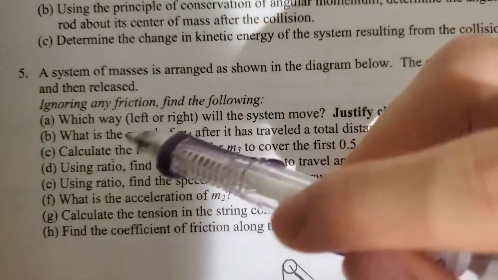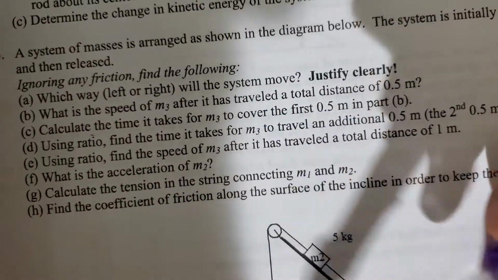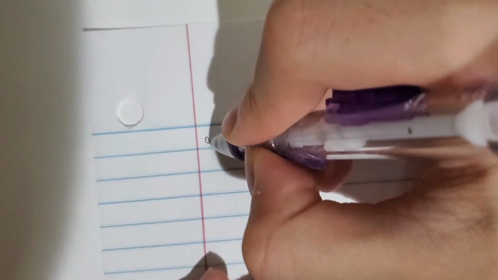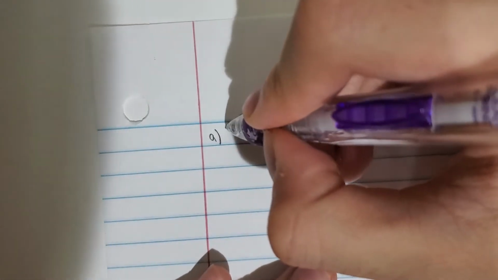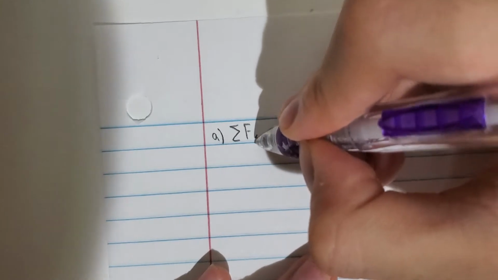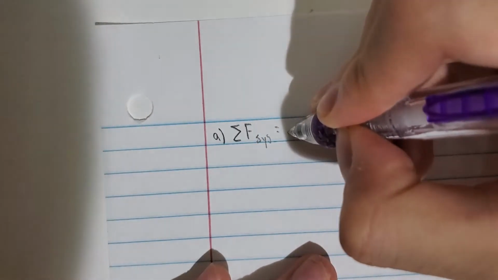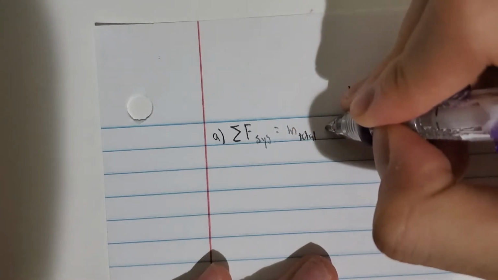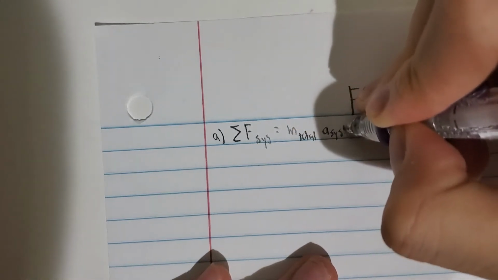Let's also note there is no friction on the inclined surface right here. To determine which way the system is going to move, I'm going to use Newton's second law: the total force of the system is equal to the total mass of the system times the acceleration of the system.